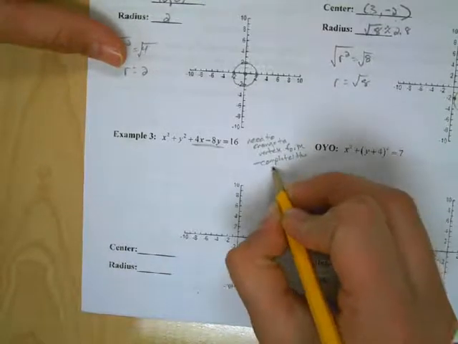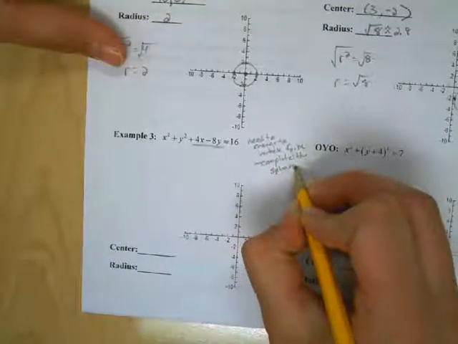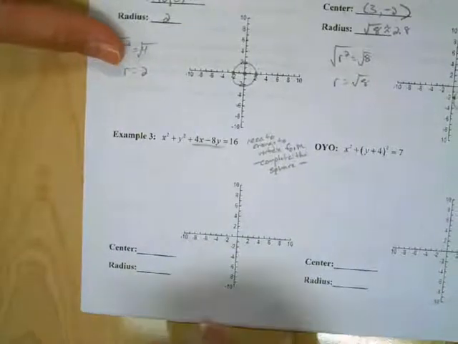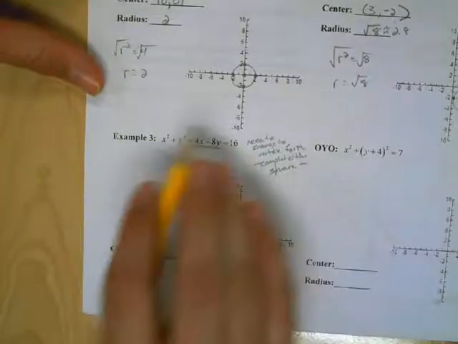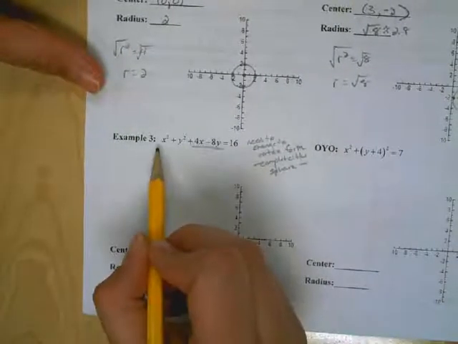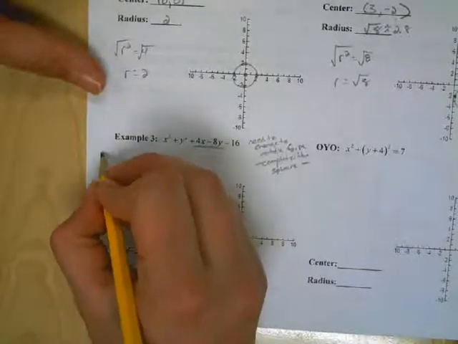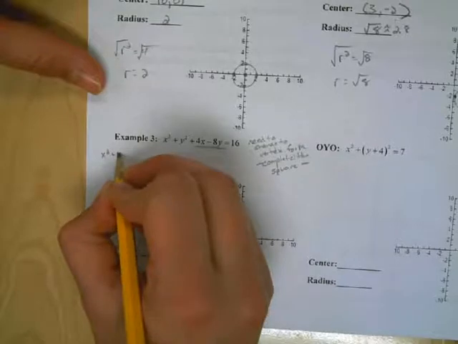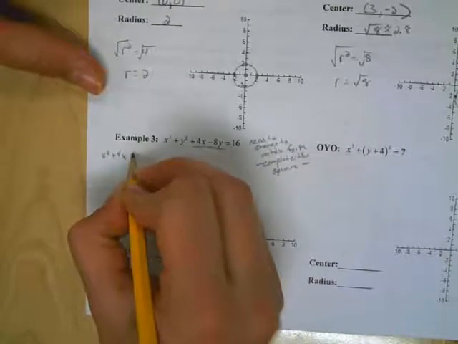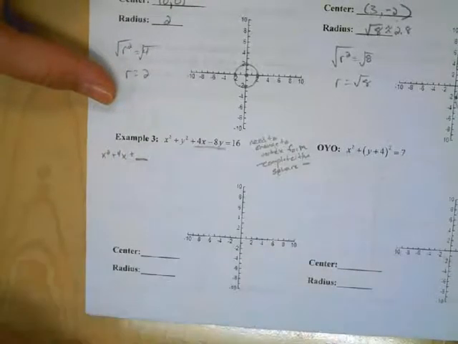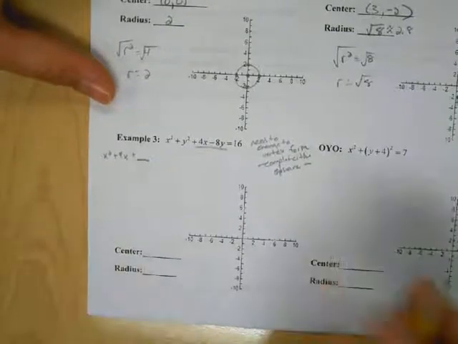Okay, we learned completing the square when we learned to factor, when we did that project before Christmas break. So that's kind of showing up. The first thing I want to do is take all of my x values and put them together. So x squared plus 4x, and I'm going to leave a blank to make a perfect square, completing the square. Hopefully this rings a bell.